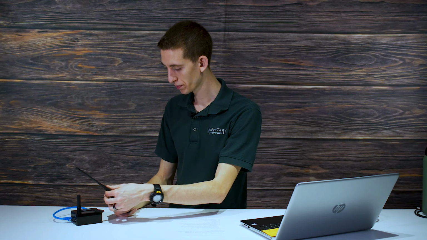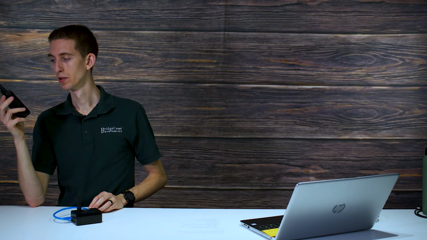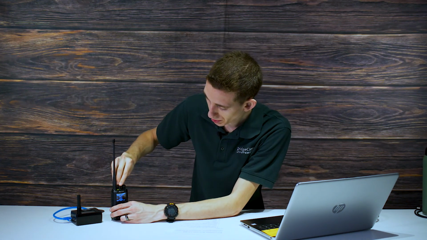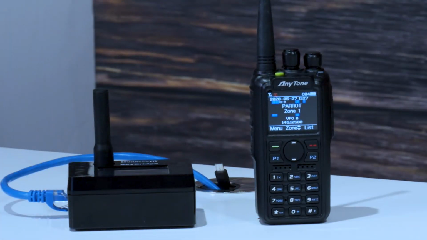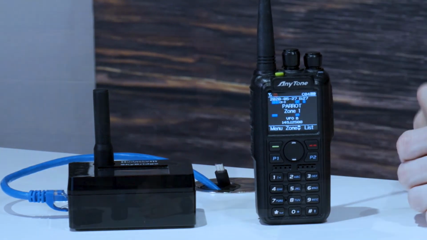Just out of curiosity, we'll try the disconnect. See if we can get through with that. Nope, just doesn't look like we're able to get through, but there we have it. That's pretty much how it works. It's super easy to program those in the radio, and you could program as many as you want this way.